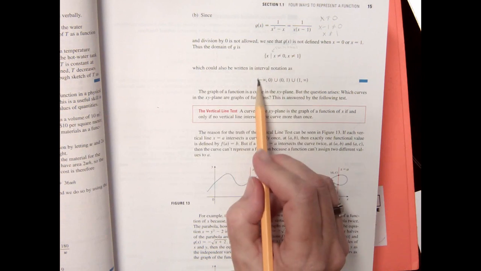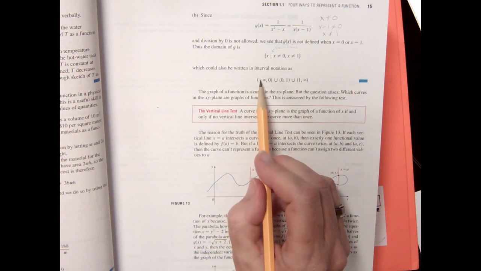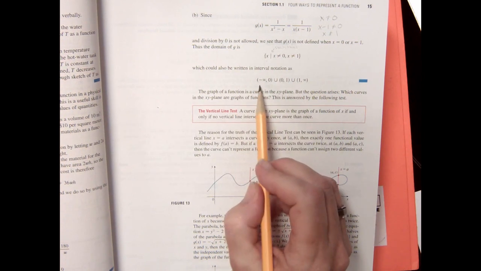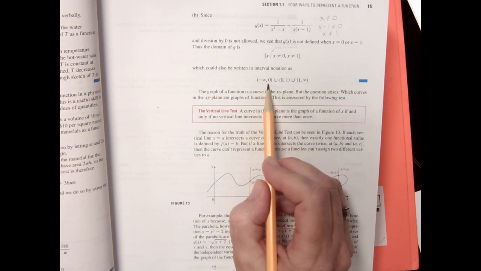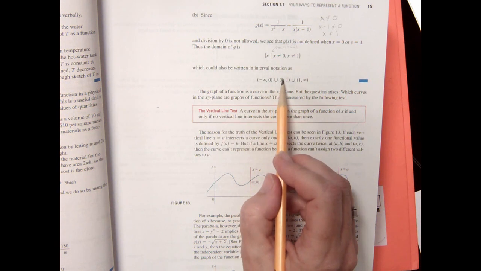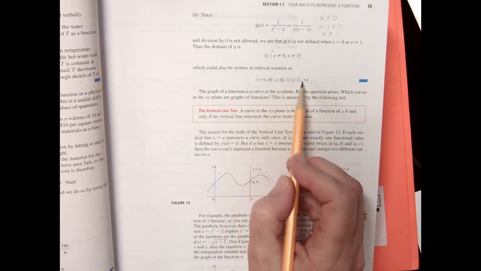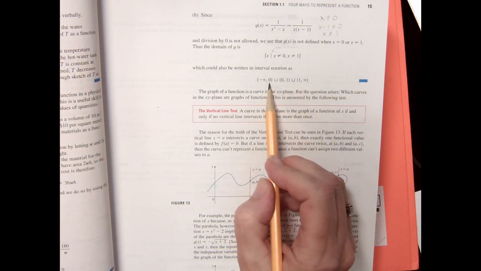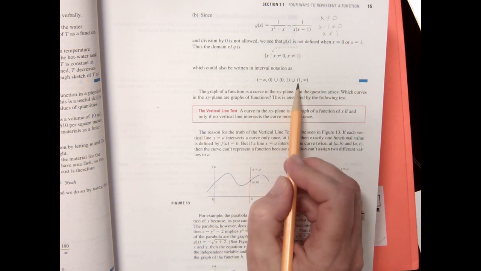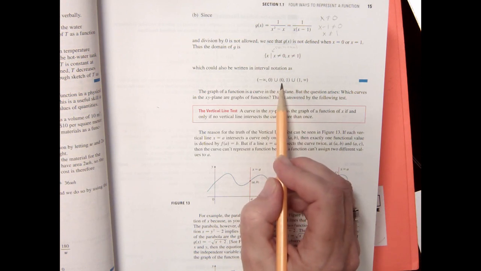Again, unbounded infinity is a parenthesis. So we have negative infinity to 0. Then I can include from 0 to 1. And then jump over to greater than 1 to infinity. So again, 0, 1 are not included. That's why we have the parentheses here.